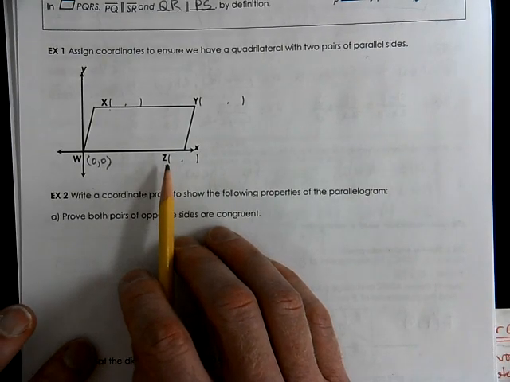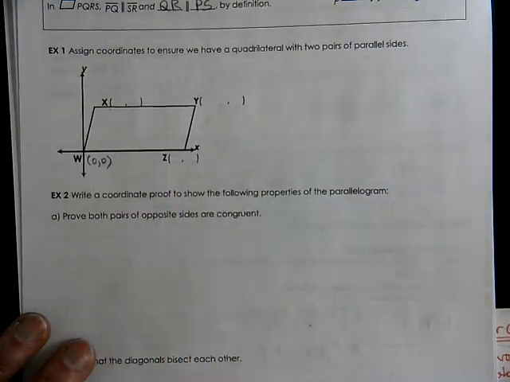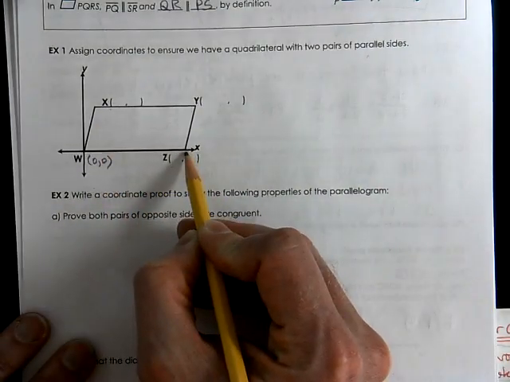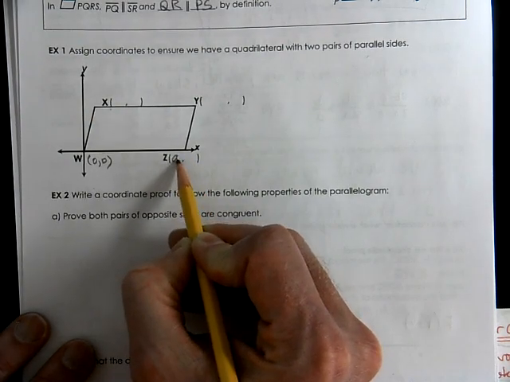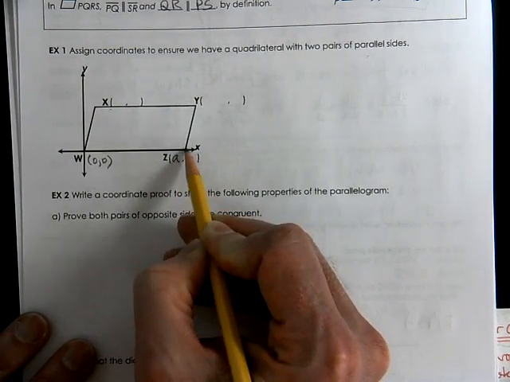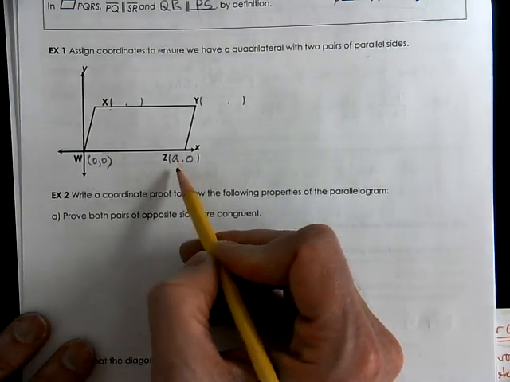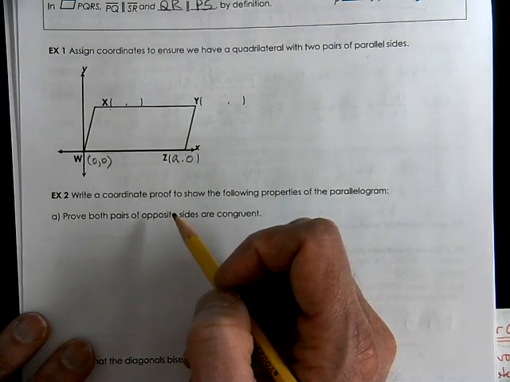What have we done in the past? 0, A. A goes sideways, 0 goes up and down. So it has to be the letter first and then the 0, because the 0 implies up and down. So A would be very appropriate. We use A a lot on the x-axis.